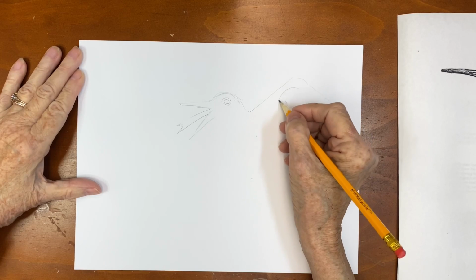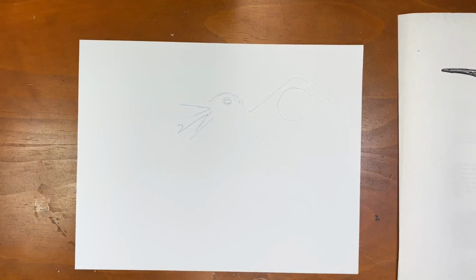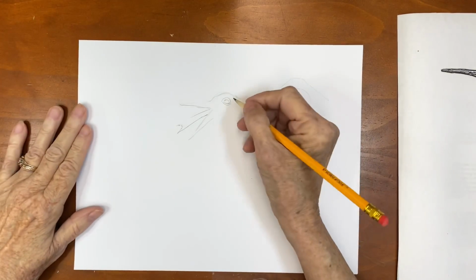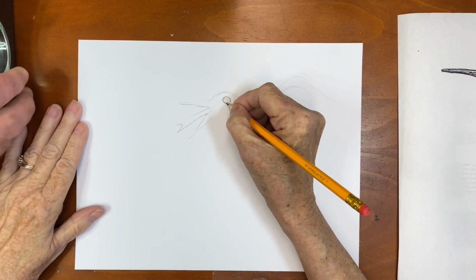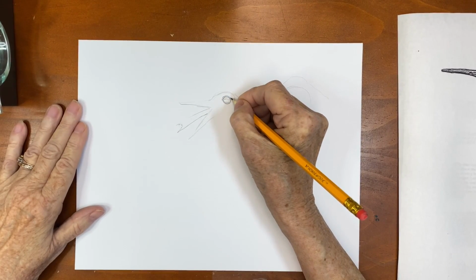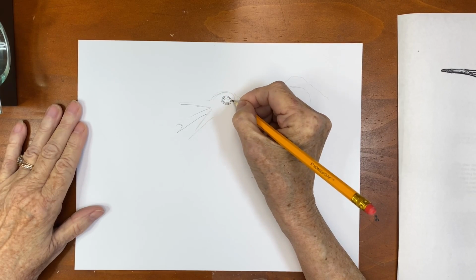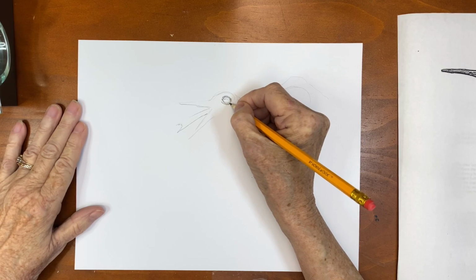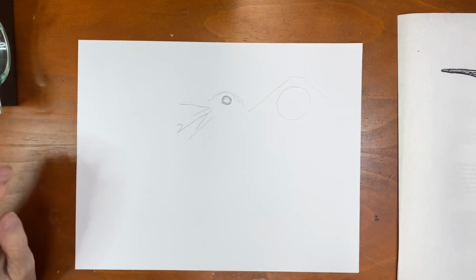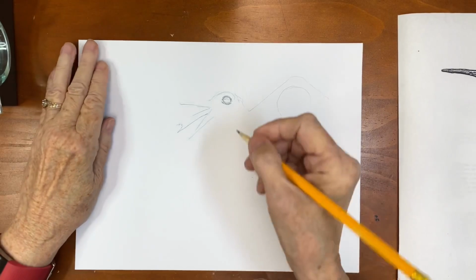I'm using a model for my tape dispenser, as soon as I find it. No, he's over there. And birds have really round eyes, and I tend to want to give them people eyes, so I got to change that. So my bird is here. Look at that. He's that cutie.